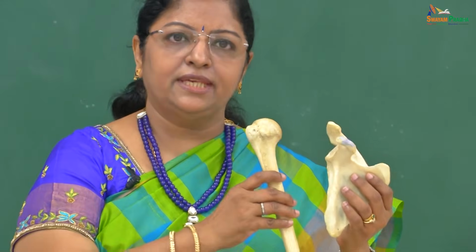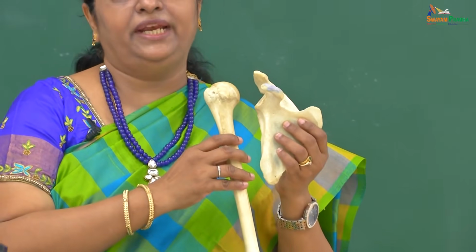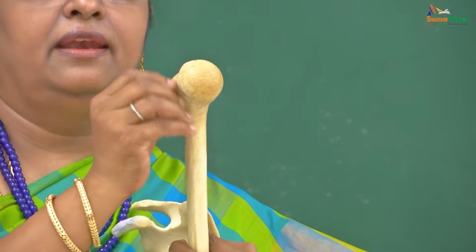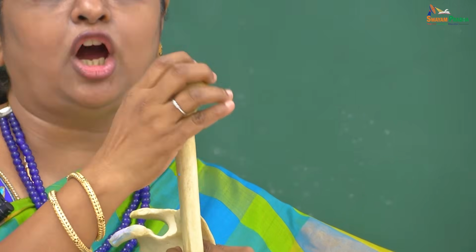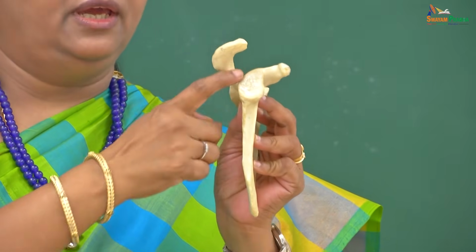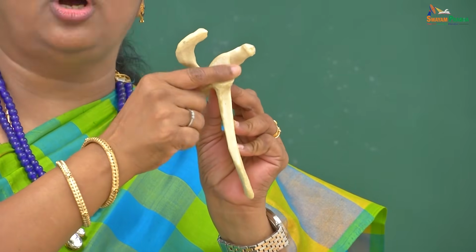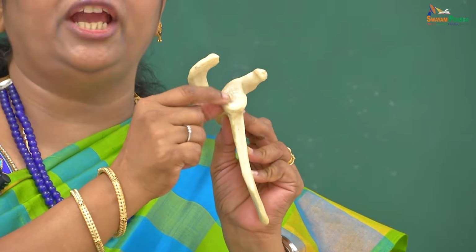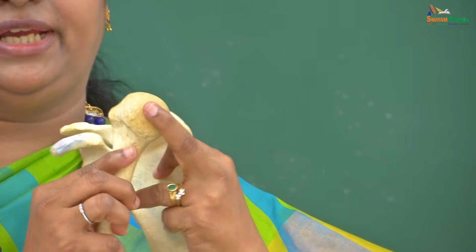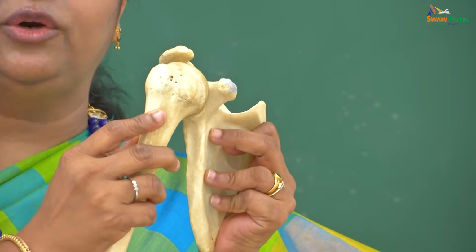Let's now see how the shoulder joint is articulating with the help of two bones. This is the head of the humerus. It has a head which is nicely hemispherical and convex. And this is the glenoid cavity of the scapula. The glenoid cavity is not reciprocally concave enough to receive the head of the humerus, which is convex. So these two should articulate with each other.